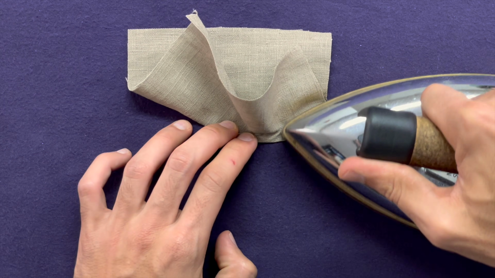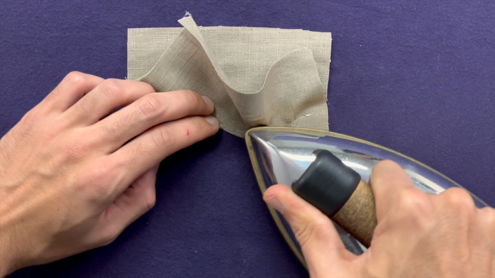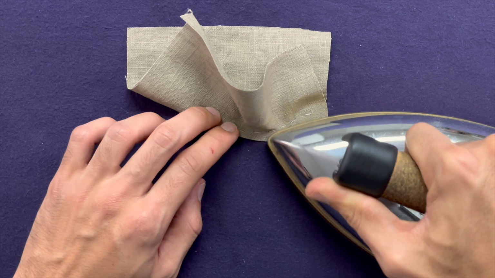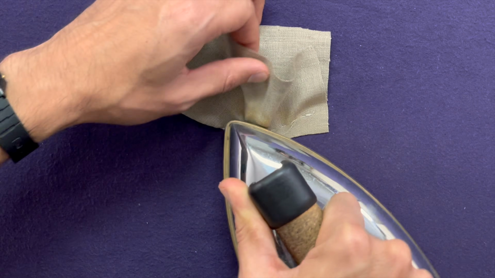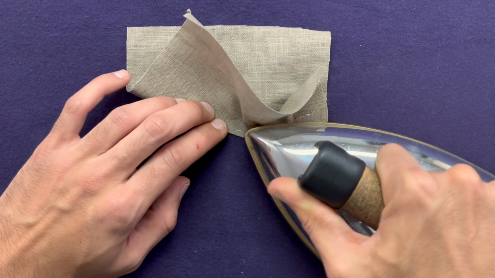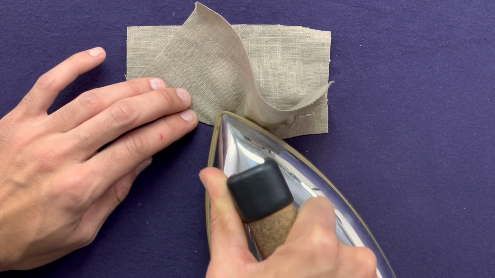Then you would take the iron and just make a crease, and this fold line that you're creasing now is going to be the center line of your dart. So if we would remove our bastings, this crease would mark the middle of our dart all the way through.